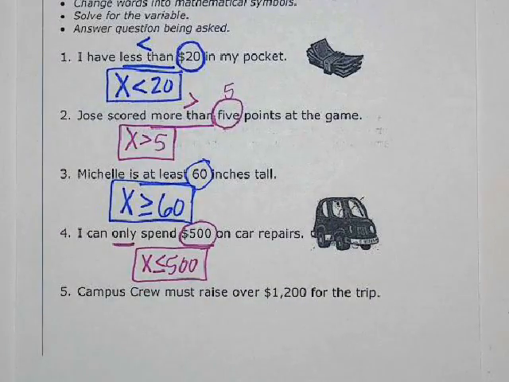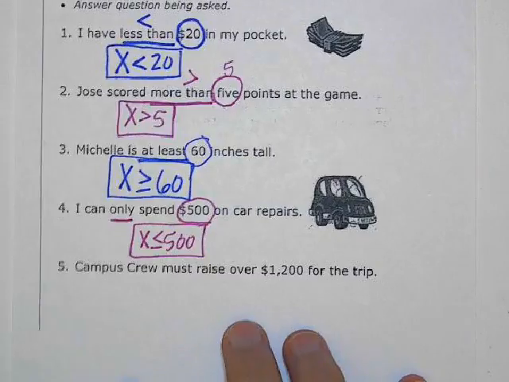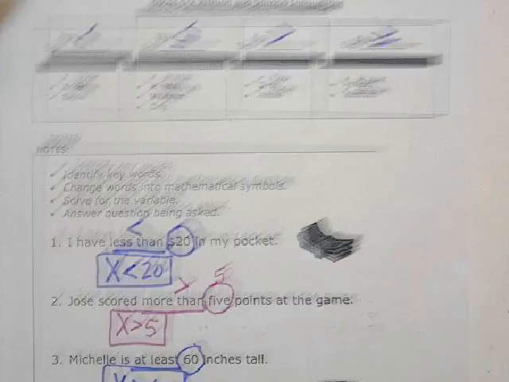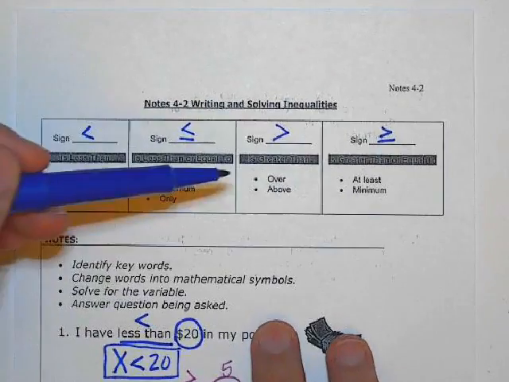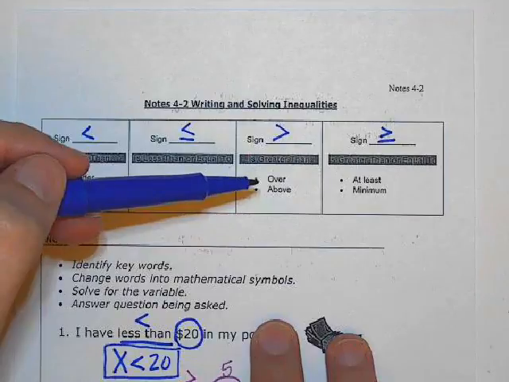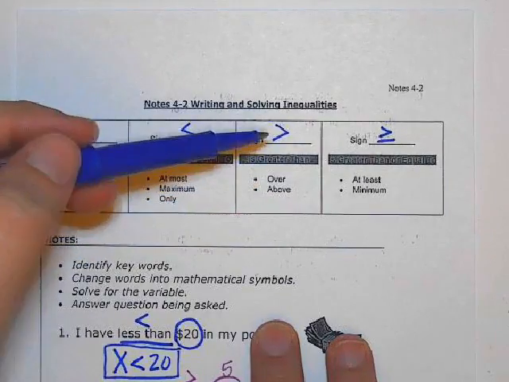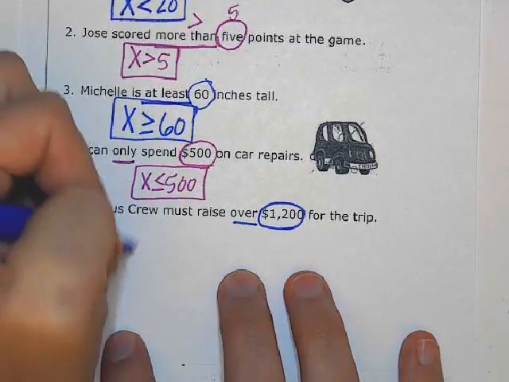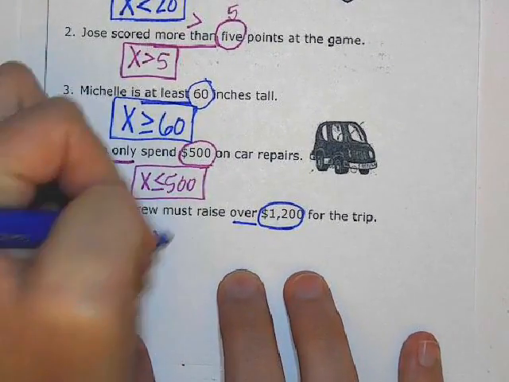Campus crew must raise over $1,200 for the trip. What's my keyword? Over $1,200. So if you look at the top, here's over, and there's my symbol, greater than. X greater than 1,200, right?